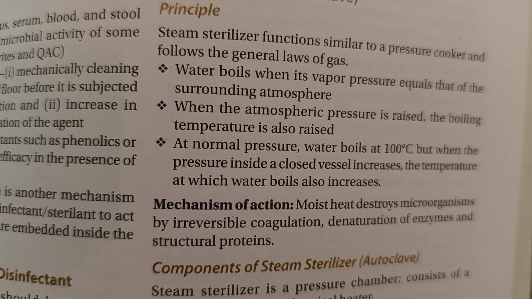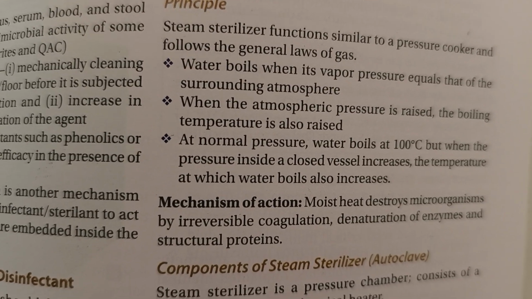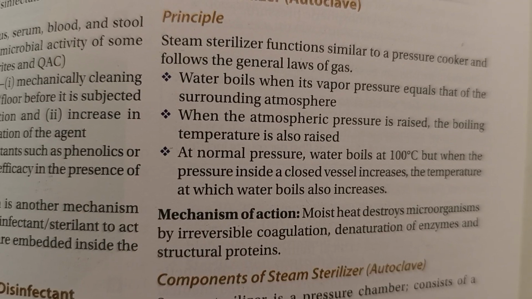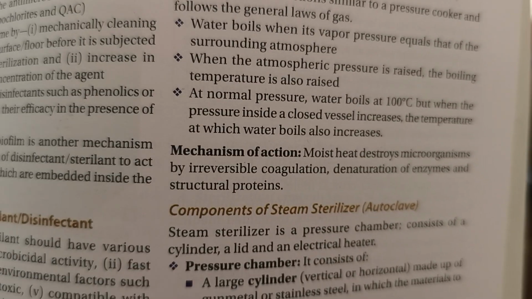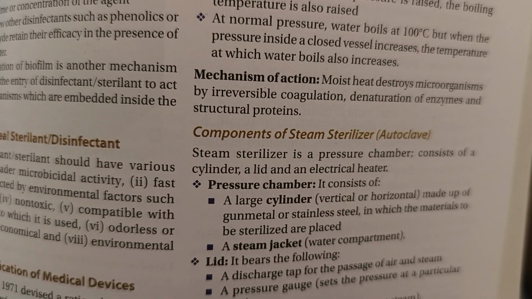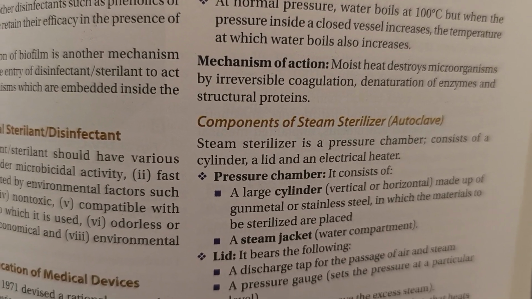Mechanism of action. Moist heat destroys microorganisms by irreversible coagulation and denaturation of enzymes and structural proteins. Components of steam sterilizer or autoclave. Steam sterilizer is a pressure chamber.